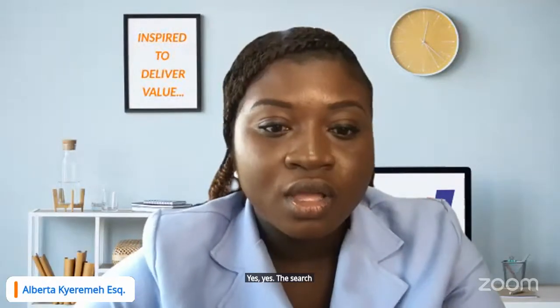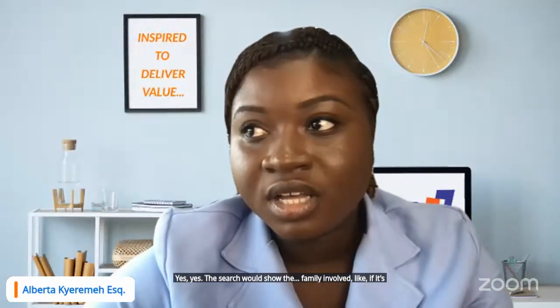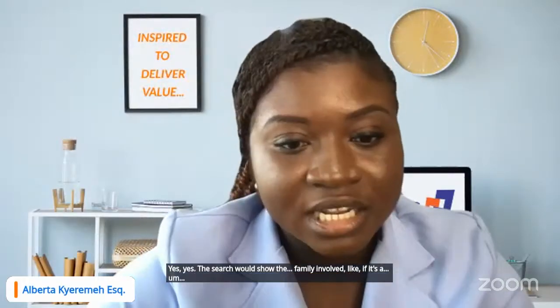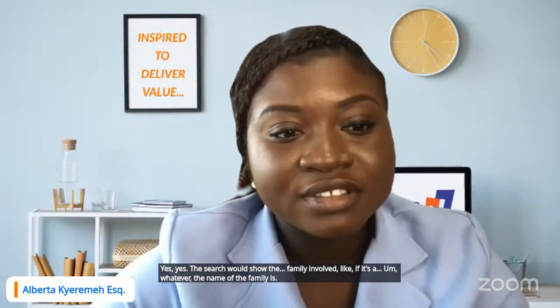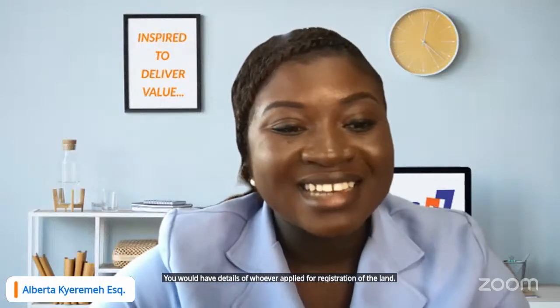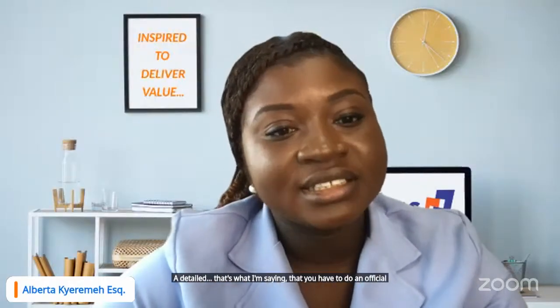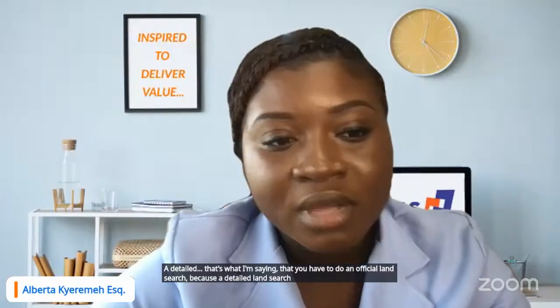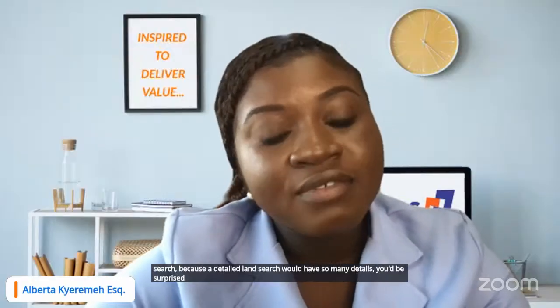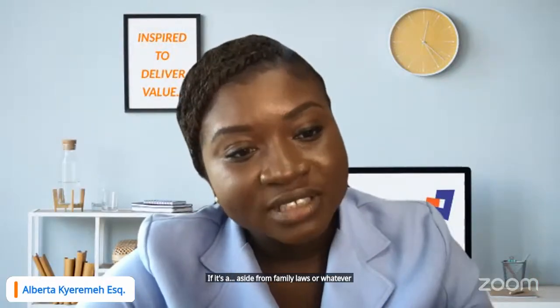Yes, the search would show the family involved. Whatever the name of the family is, you would have details of whoever applied for registration of the land. That's what I'm saying, that you have to do an official land search, because a detailed land search would have so many details, you'll be surprised. You can even have roots of title. If it is aside from family lands or whatever, you would have root of title.